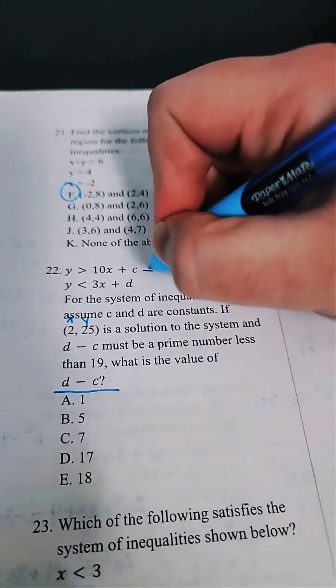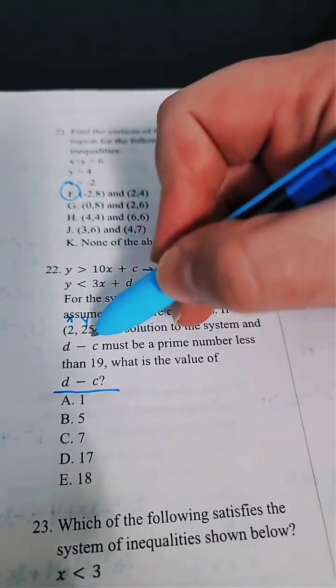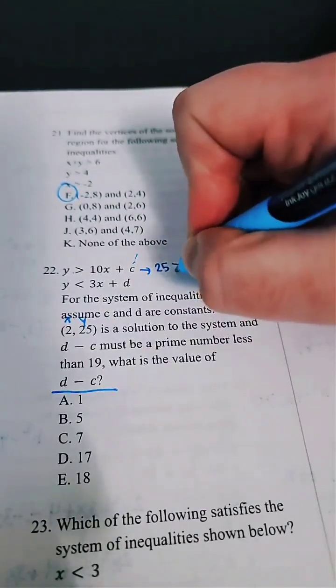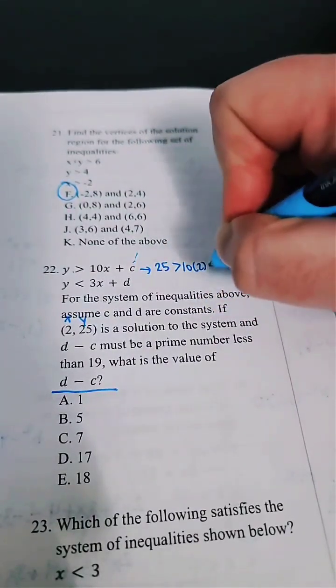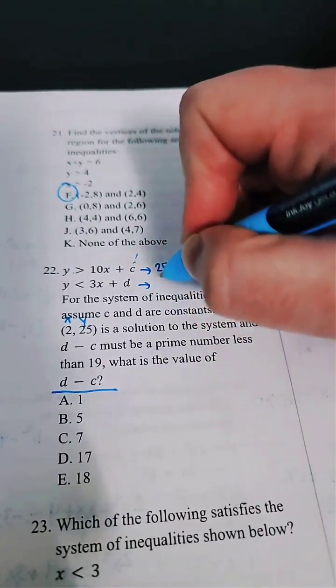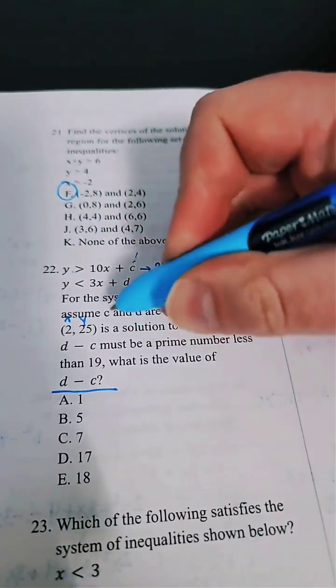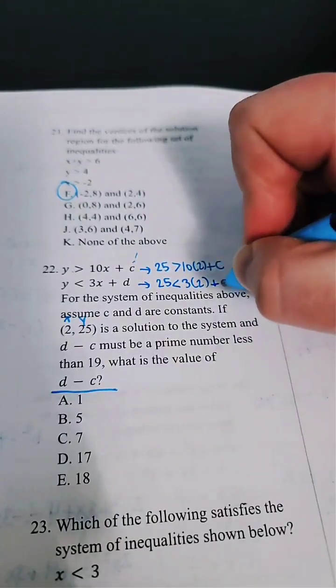So I can plug in 2 for X and 25 for Y there, because they told me it's one of the solutions. So I'm going to say 25 is greater than 10 times 2 plus C. Same thing over here, I'm just plugging in the solution (x, y).